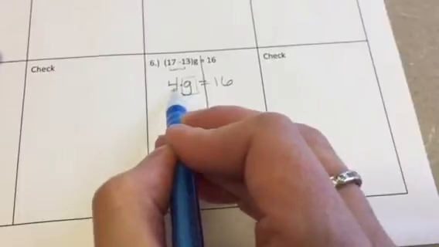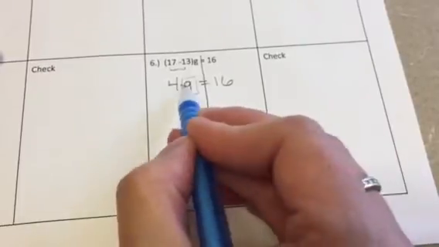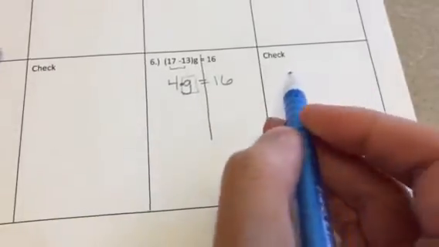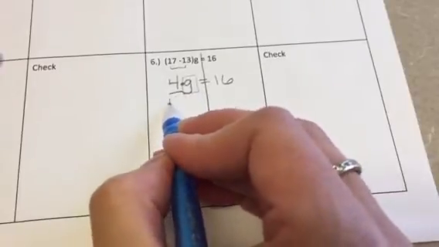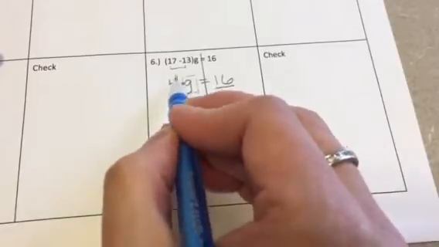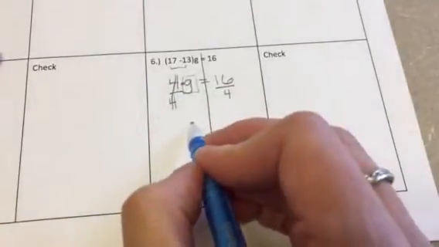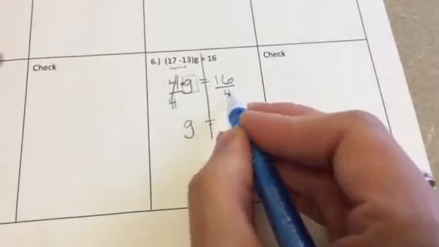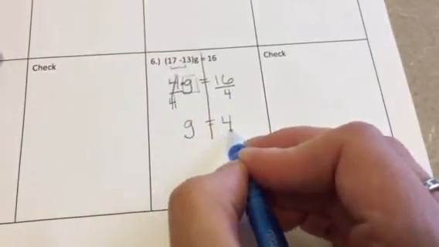So right now, when you have a number right next to a letter, they're being multiplied. So the opposite of multiply is to divide by 4. Whatever you do on one side, you do it to the other. So 4 divided by 4 is just 1g, or g. And then this side, 16 divided by 4 is 4.